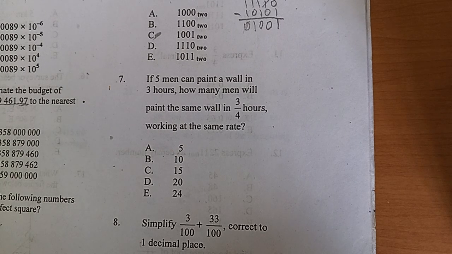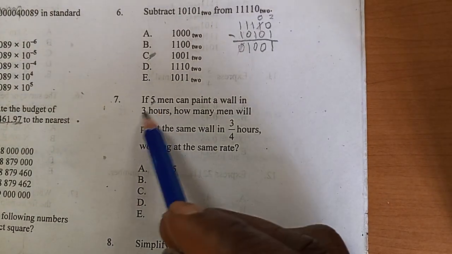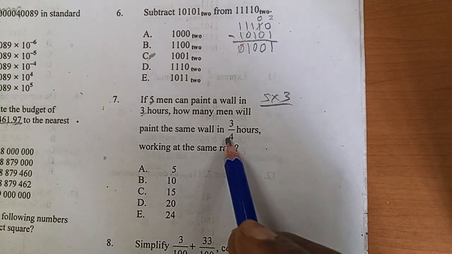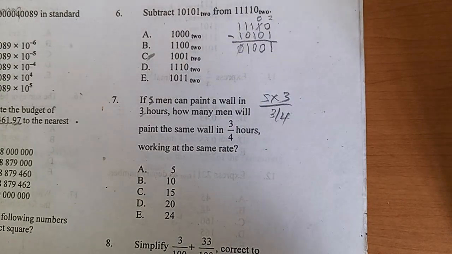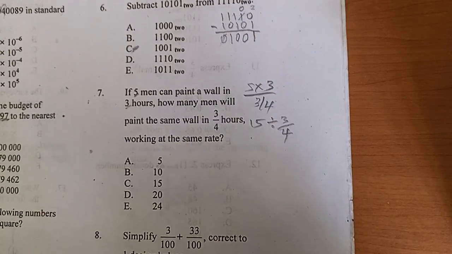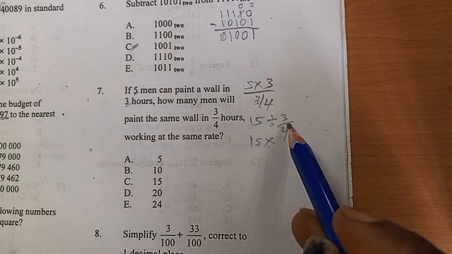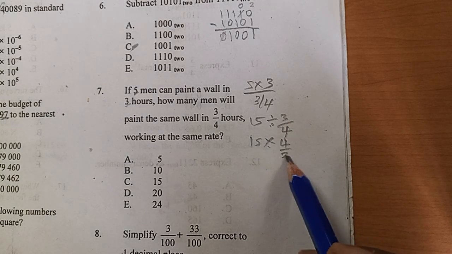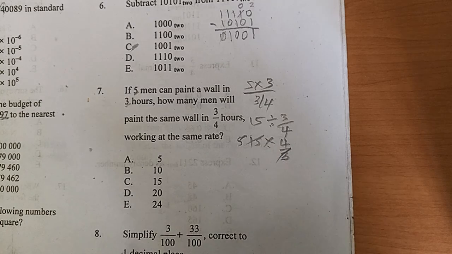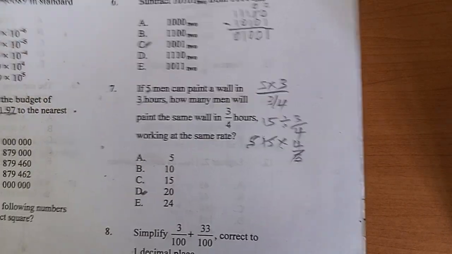If 5 men can paint a wall in 3 hours, how many men will paint the same wall in 3/4 hours? This question is an inverse proportion question. So the shortcut is this. You multiply these first 2 numbers, then you divide by the third number. Okay? 5 times 3 is 15. You have to divide by 3/4. Okay? So that's 15 times. You flip here. Division will turn to times. Then you flip your right hand side. That's 4/3. So 3 here, 5. That's 20. 5 times 4 is 20. That's 20, option D.